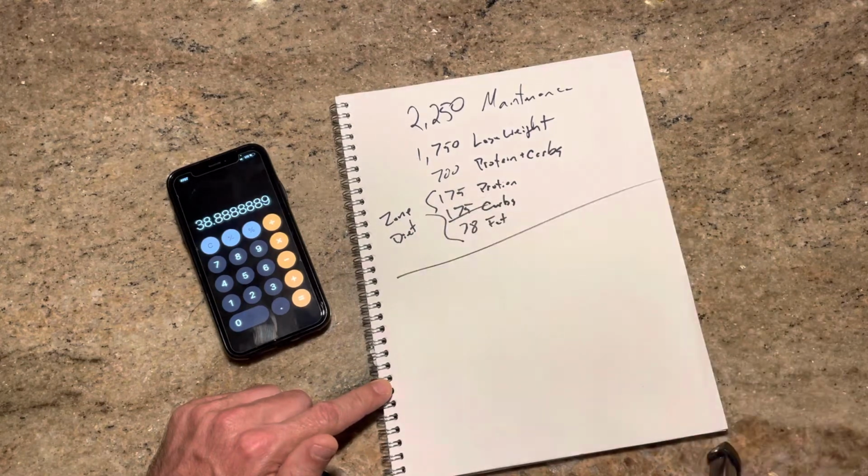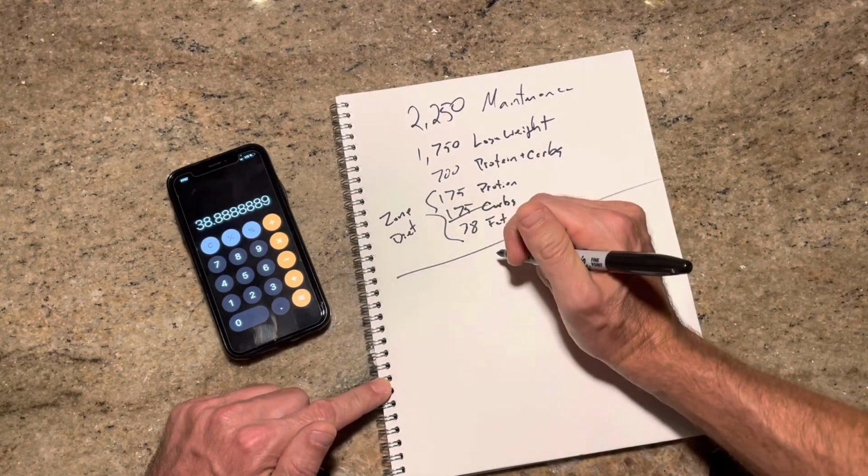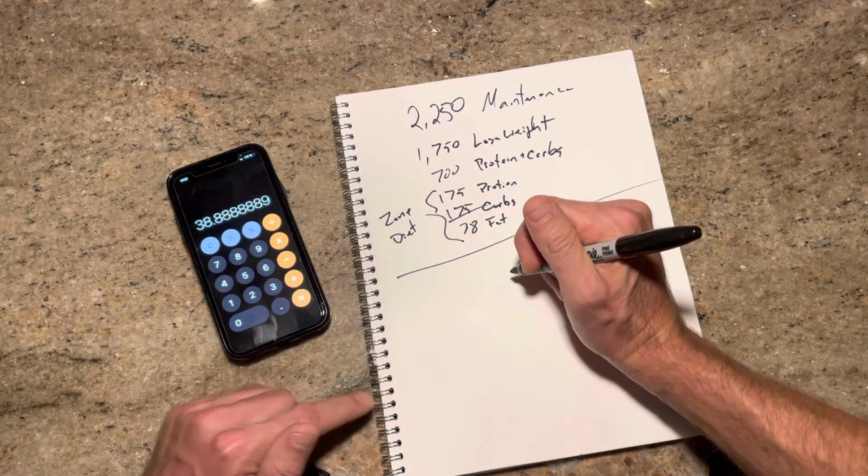Now, if you want to do a different version where you're doing lower carbs and more fats, it's very simple.